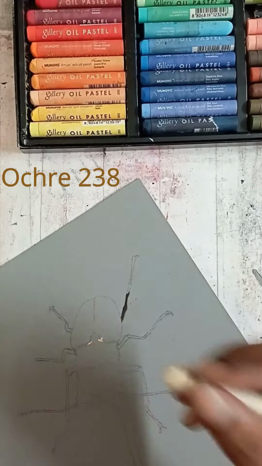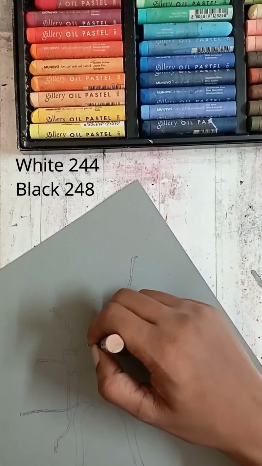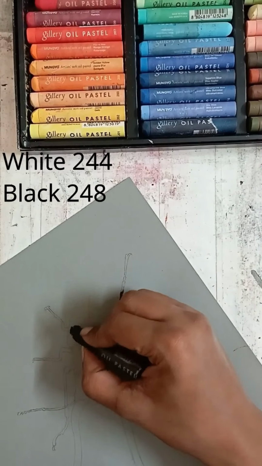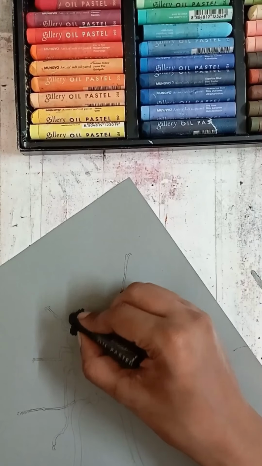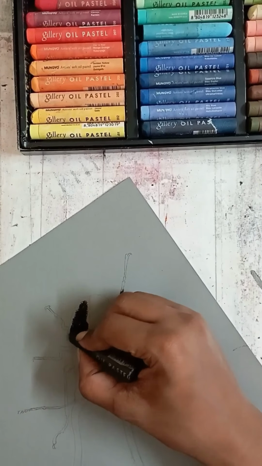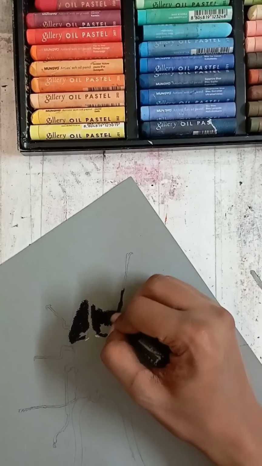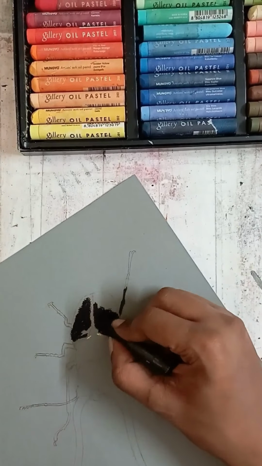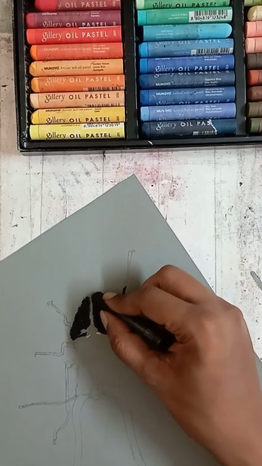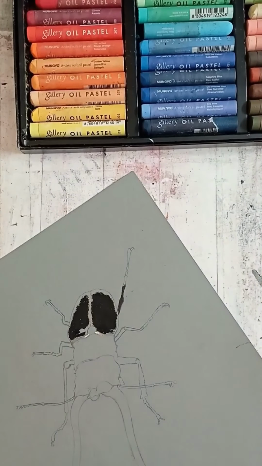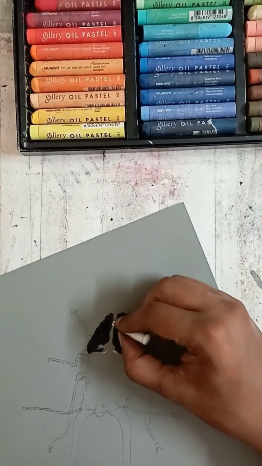The coloring portion is not very tough. It's almost very easy, I would say. In the intersection portions I added a little bit of white and ochre yellow, because from those portions you can see the interior of the insect, which is not completely white or anything like that.